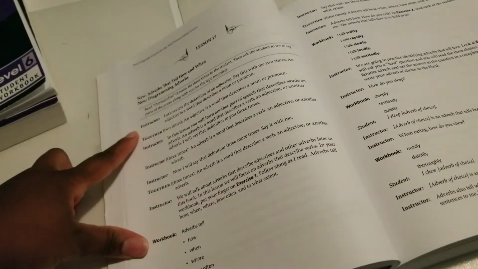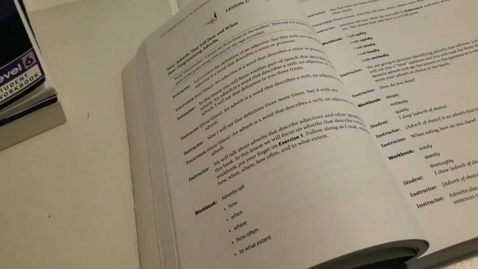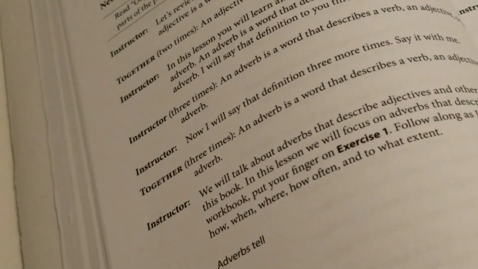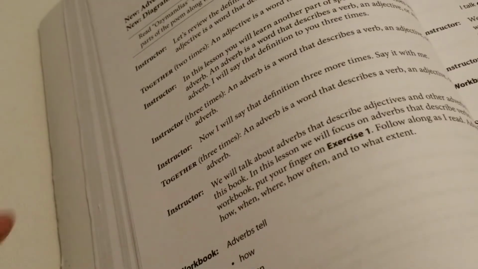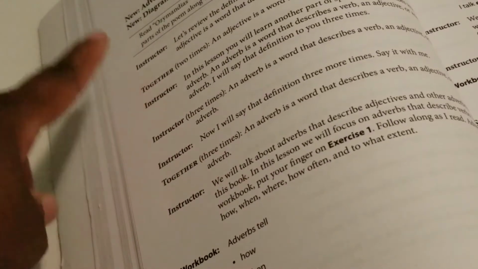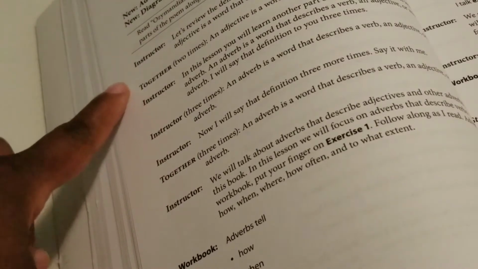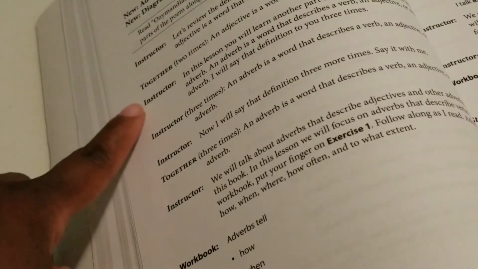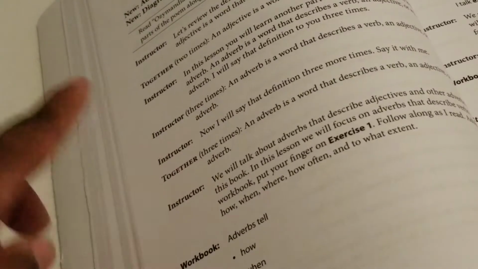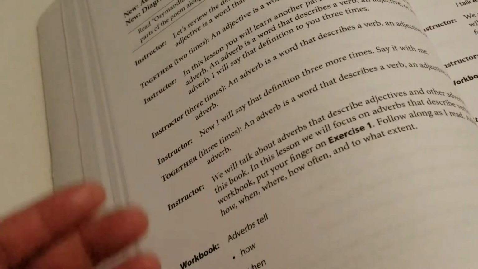So here it says instructor. It tells you what you need to do as the instructor. It tells you what you need to say. So the instructor, you say something, and then it tells you what to say with the child together. And it even tells you how many times to say it. And then instructor says it again. And again, it tells you what to do and how to do it.